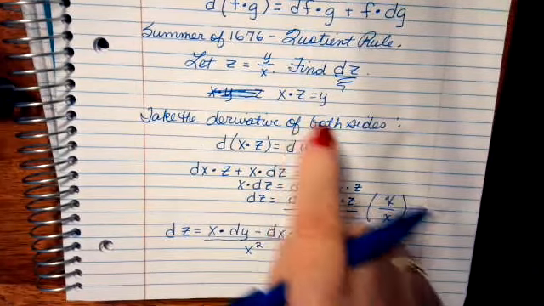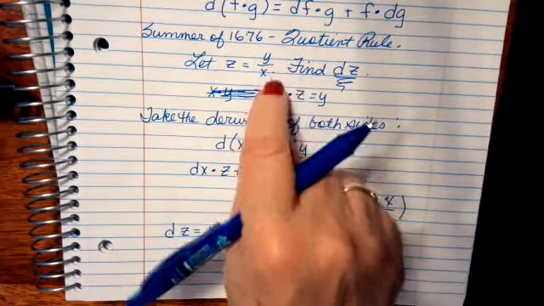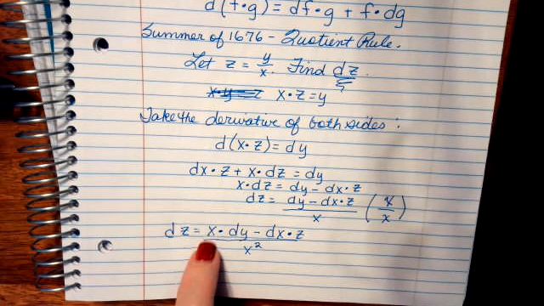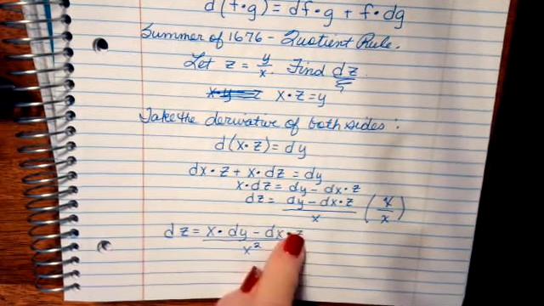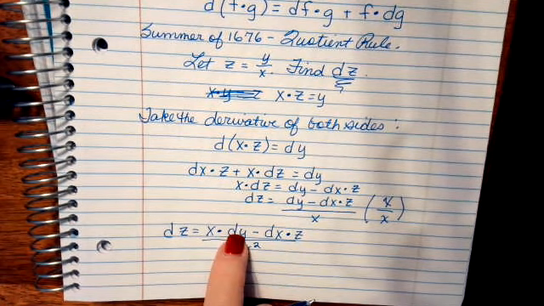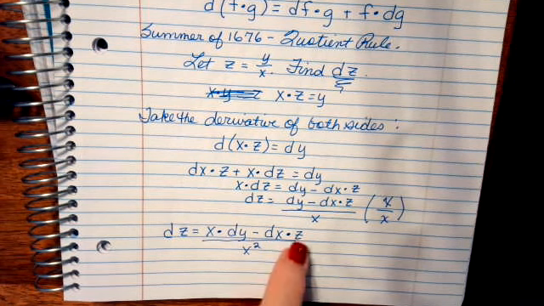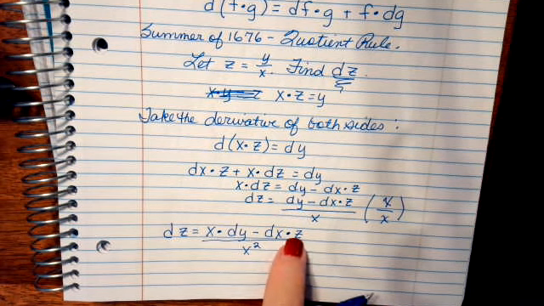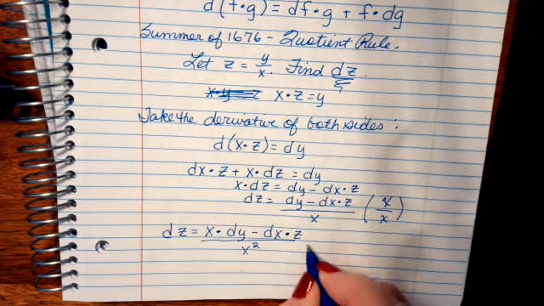That the derivative of y over x is a fraction, and it's x times the derivative of y minus y times the derivative of x. Oh, wait a minute. I forgot. I'm almost finished, because z, what is z? z is y over x.